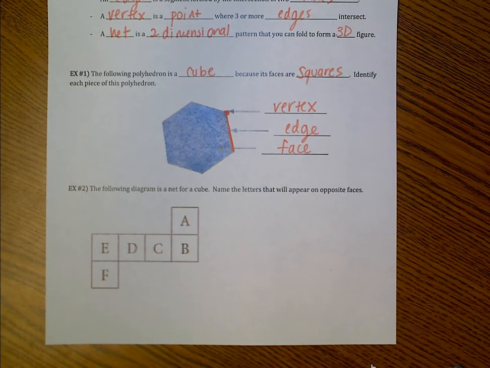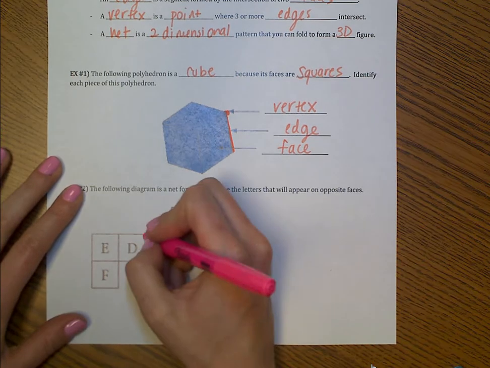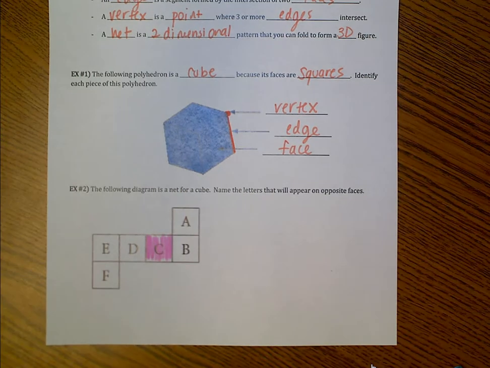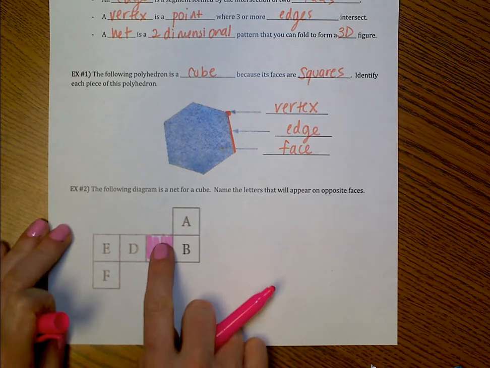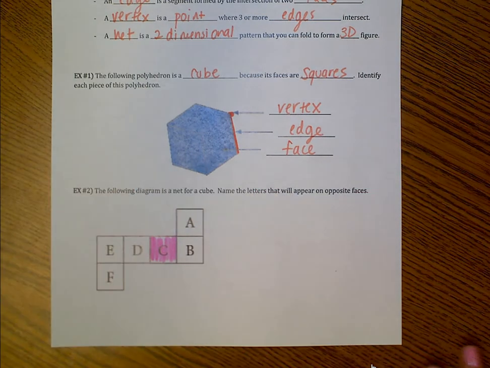So here's my suggestion. You need to think of a piece of this net to be the bottom of your cube. I usually go for a piece in the middle. Maybe I'll just do C. I think of C as that's going to stay put. That's going to be the bottom, and I'm going to fold this net up around it. So here's what I mean.